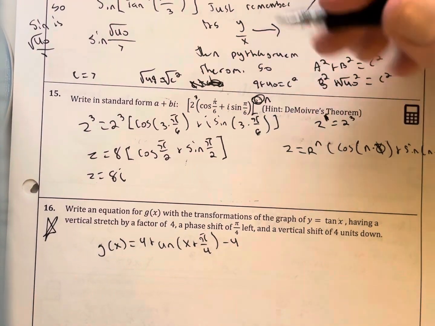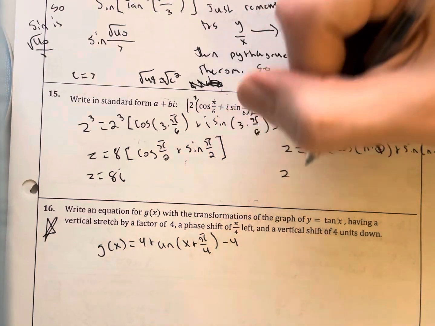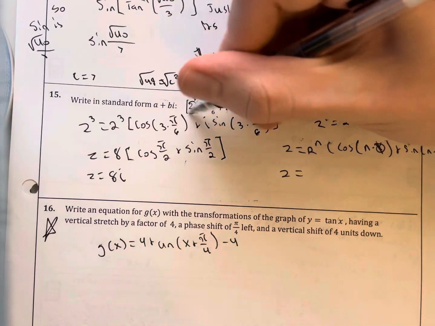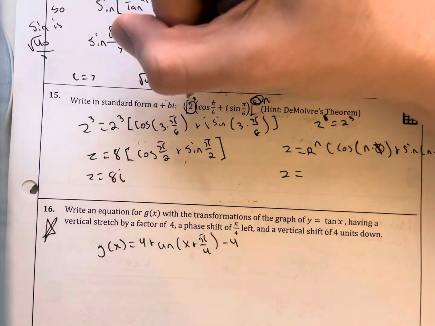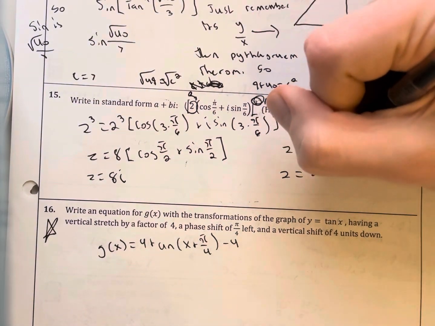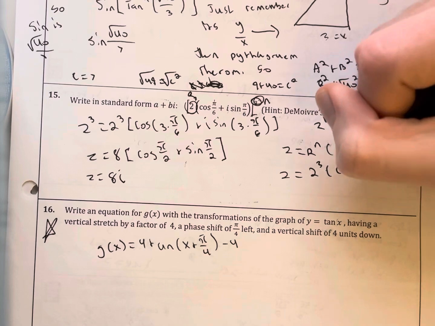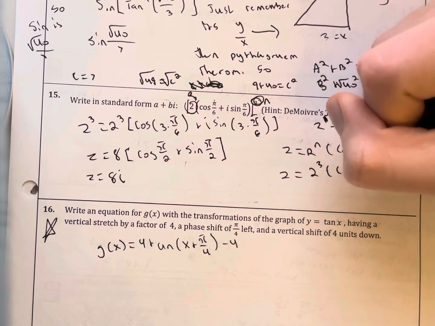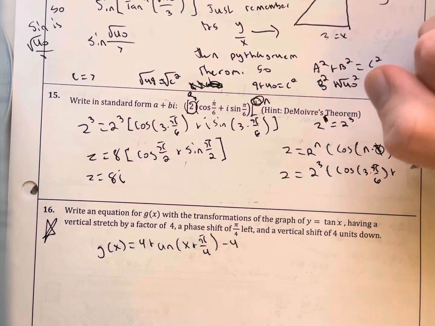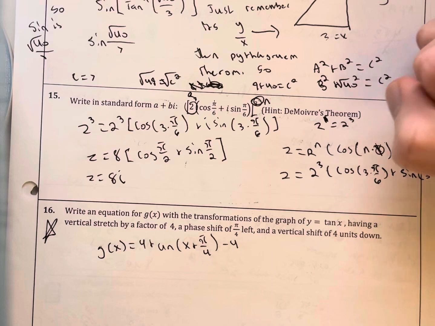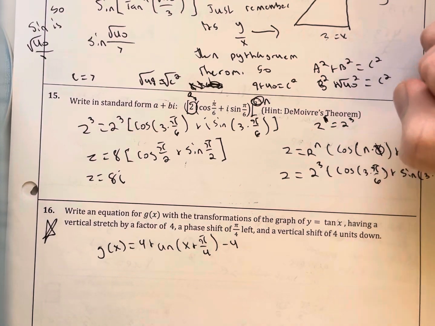So n is this. For this equation, the r value is the value in front. So z equals 2 to the 3rd times cosine of 3 times pi over 6 plus i sine of 3 times pi over 6.